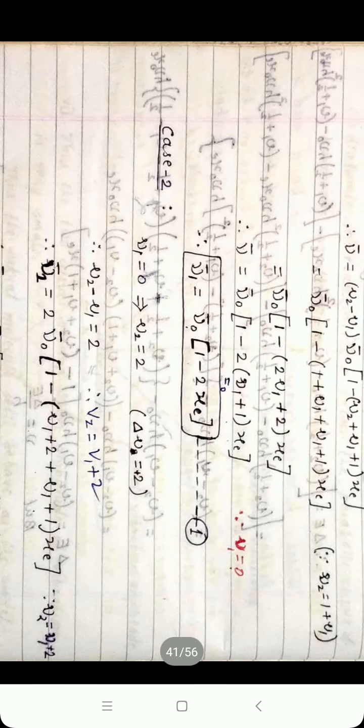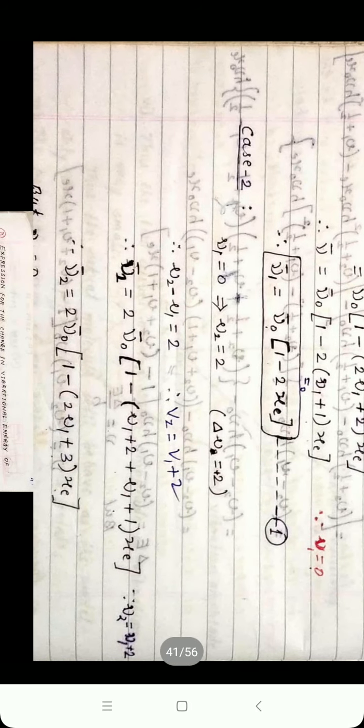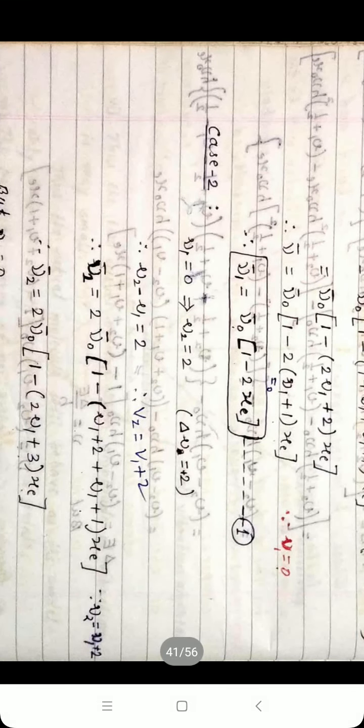Then consider case 2, that is delta V is plus 2, a change in vibrational quantum number of plus 2 transition. That is 0 to 2 directly. That is V1 is 0, V2 is 2. Then V2 minus V1 becomes plus 2, that is 2 minus 0. Therefore V2 is equal to V1 plus 2. Substitute these two values in the above equation.